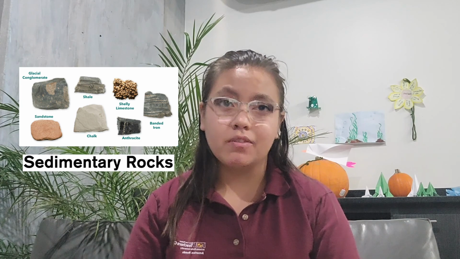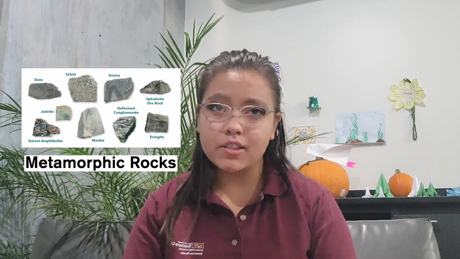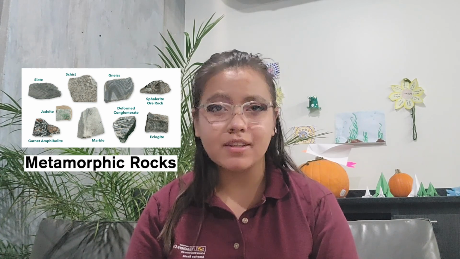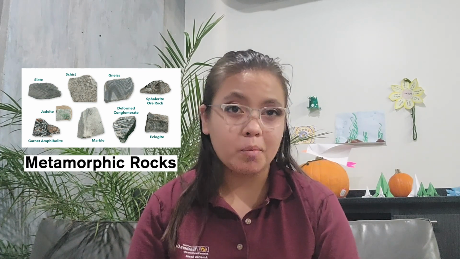Some examples of these rocks are sandstone and shale. Finally, metamorphic rocks. These are formed from other rocks that are changed by heat and pressure underground. Some examples of these rocks are marble, which is commonly used in households, and slate.